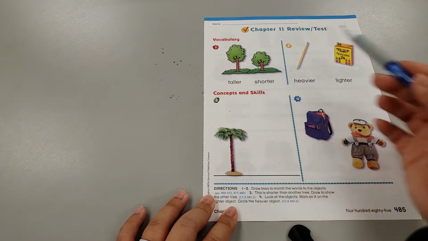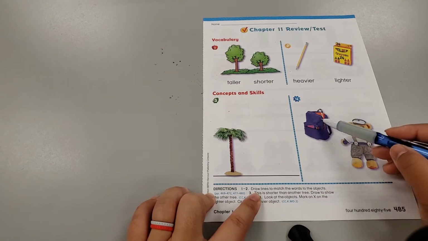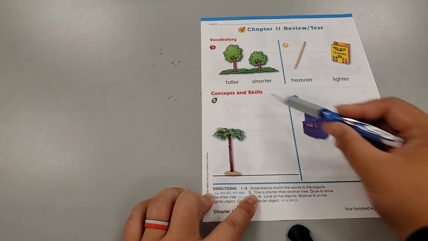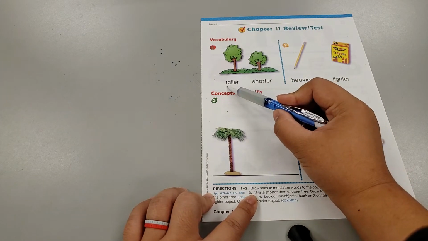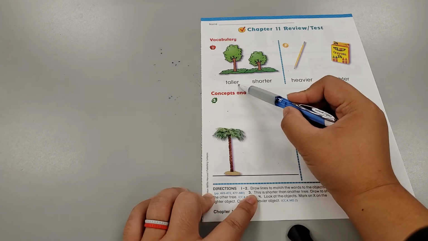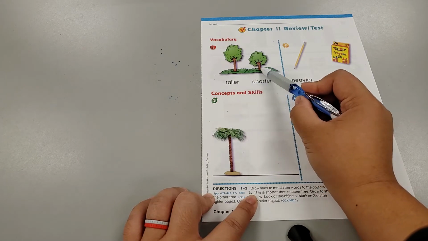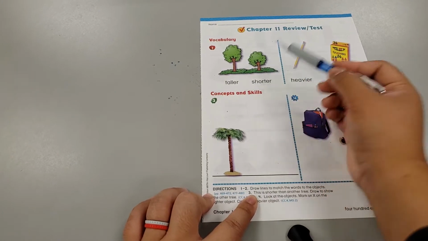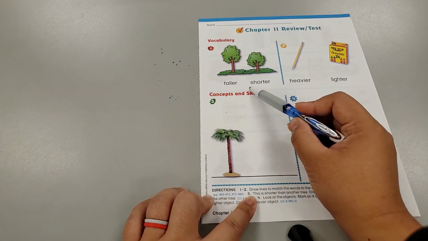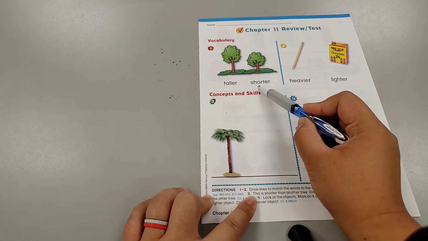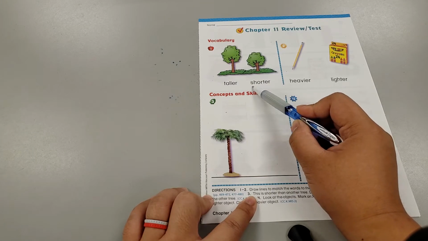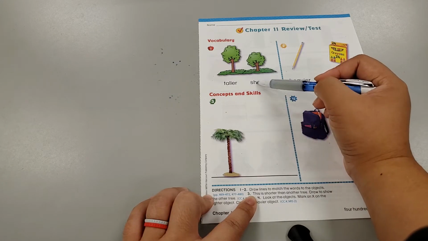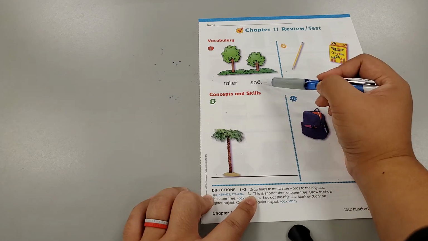Number 1, we have the trees. Draw lines to match the words to the objects. So you have this word here. The sounds are spelled out there. Which tree will you connect it to? Then we have our second word. Which tree would you connect this word to after solving it?